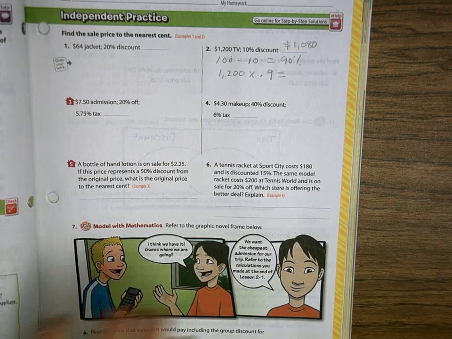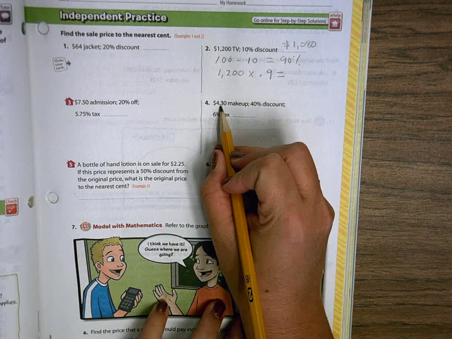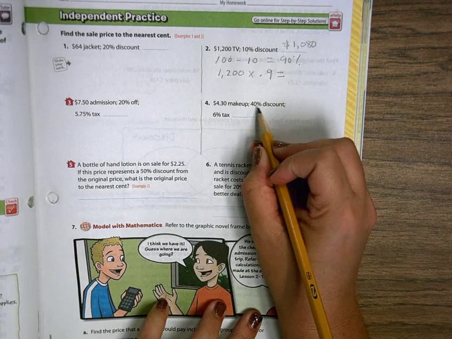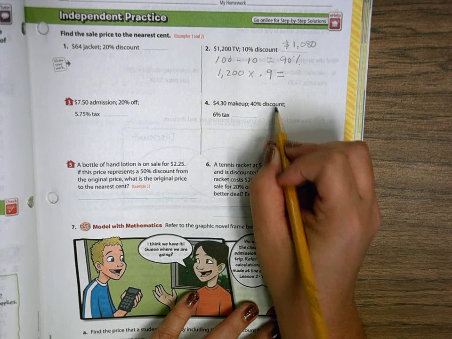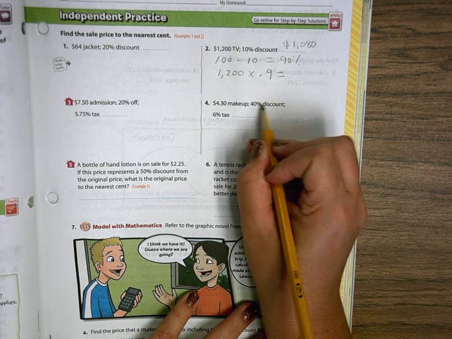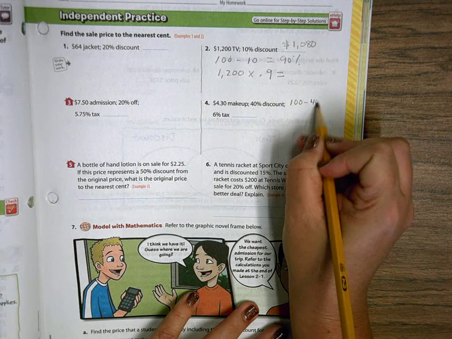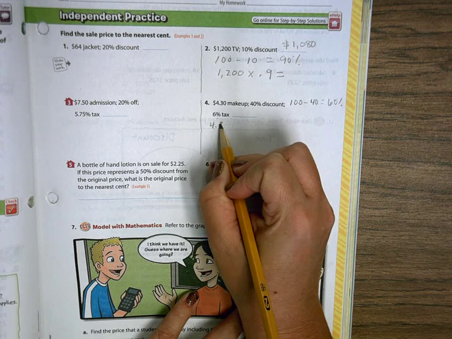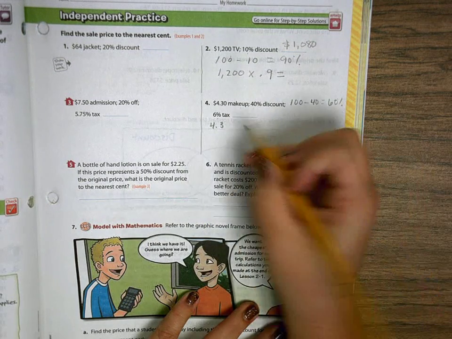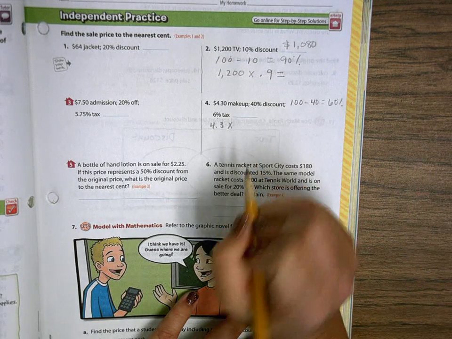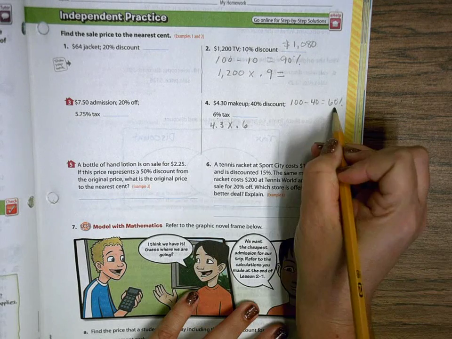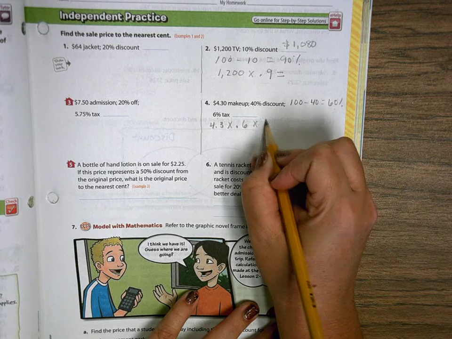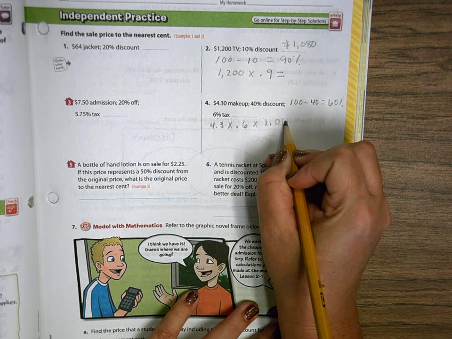Okay, let's look at this one. We have $4.30 makeup. This is like Ryan's lip gloss or something. And 40% off discount, and then we have a tax. So first do the 100 minus 40. So that's 60%, right? So then we take 4.30. Do we have to put the 0? No. Times what? 0.6 for 60. Times what? Times the 1.06. Good. I'm glad you said the 0 because a lot of people are forgetting that.